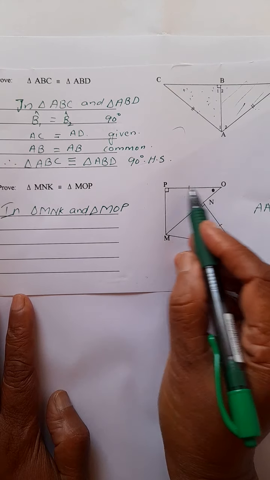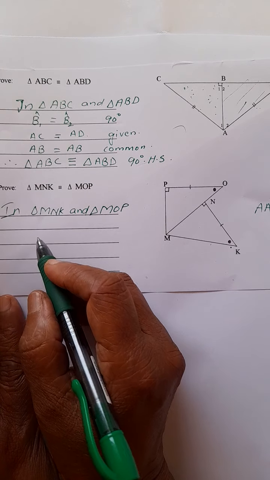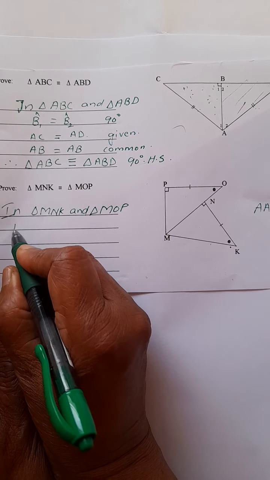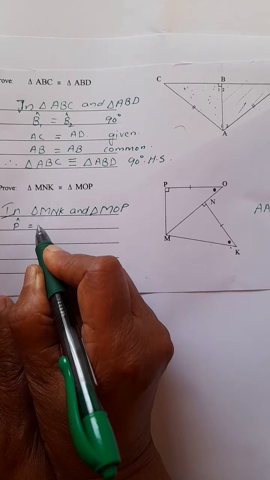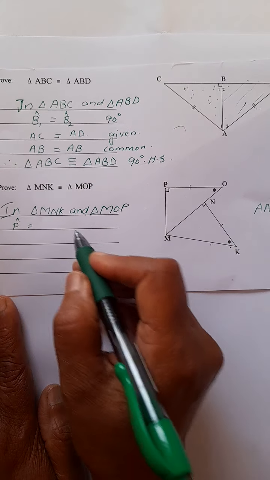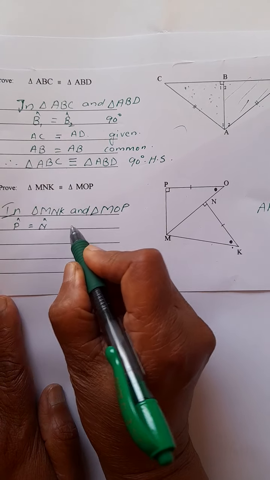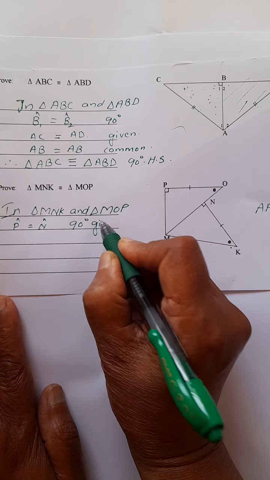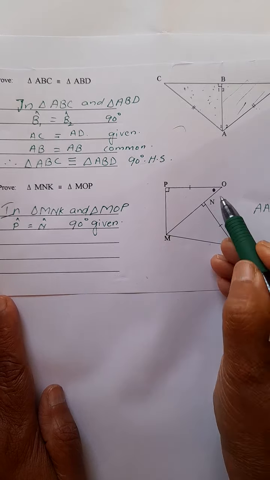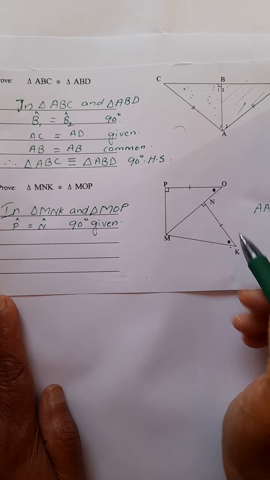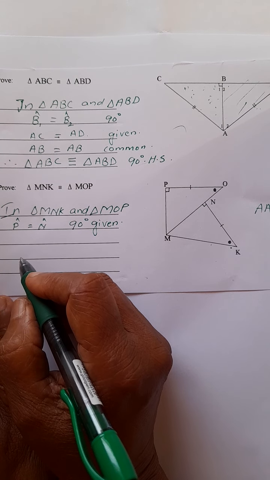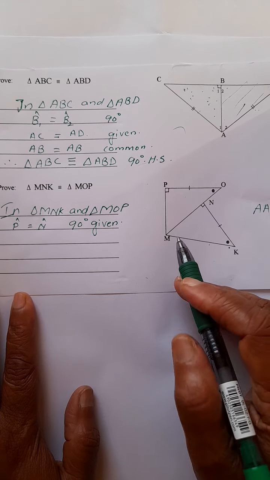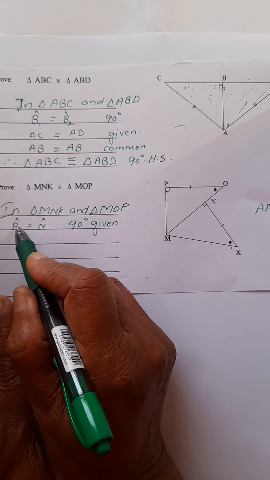Angle P is equal to angle N, it's 90 degree and it is given. And then angle O is equal to angle K. Alright, I've made a mistake here.